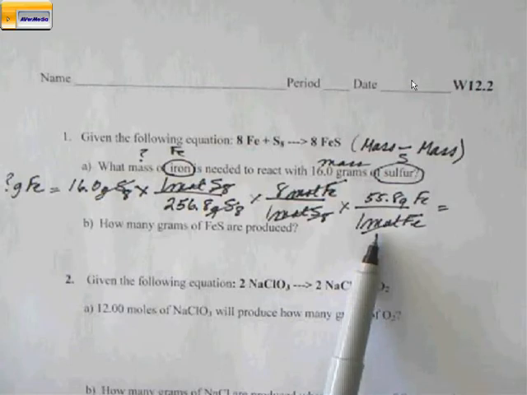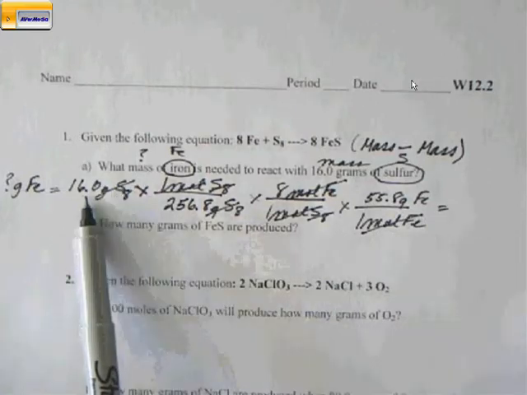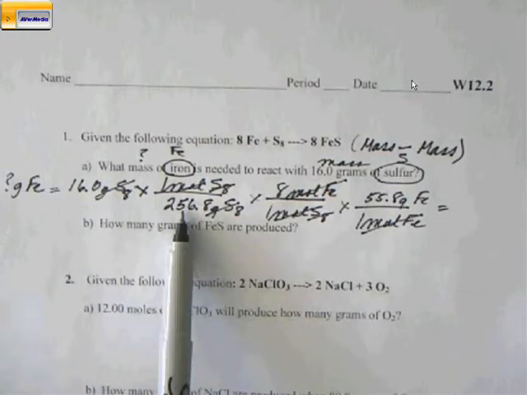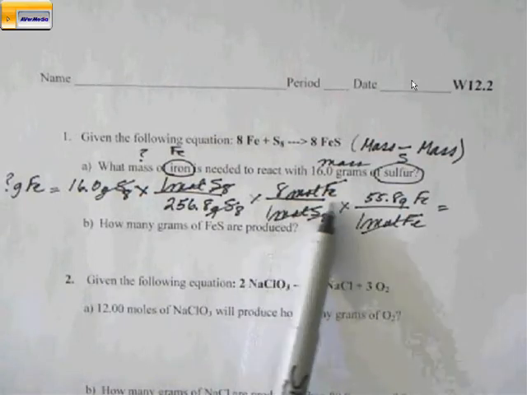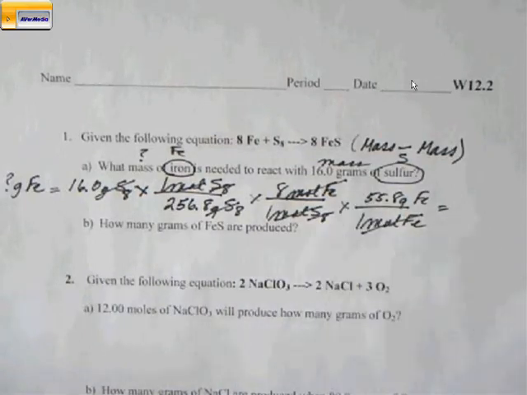So is it 27.8? The answer is 27.8 grams. Correct. Don't you think that's relatively easy? I mean, initially, yeah.